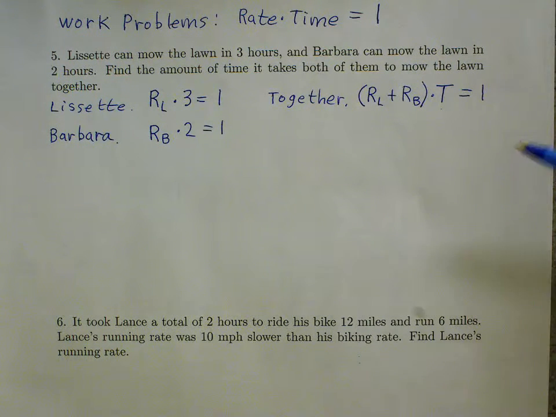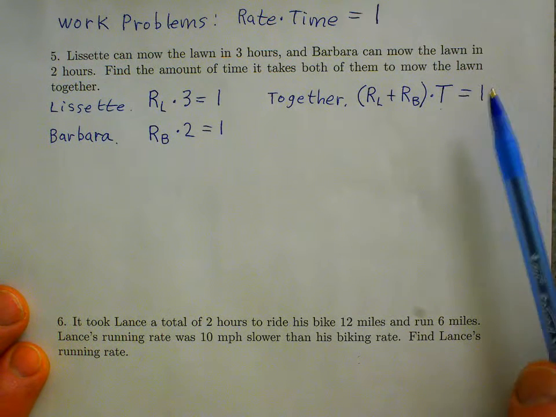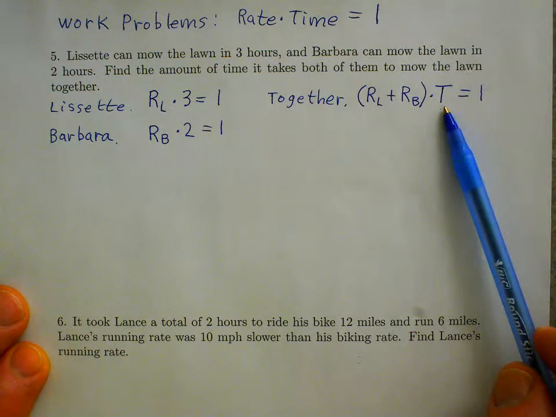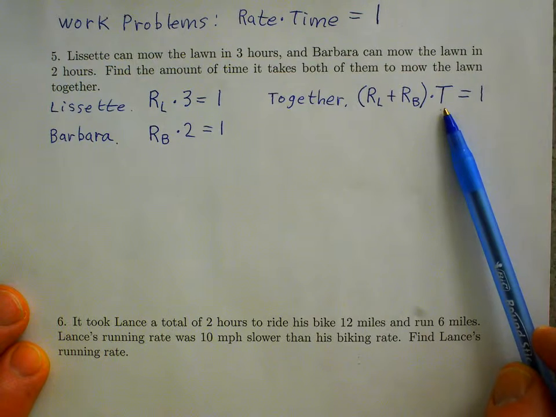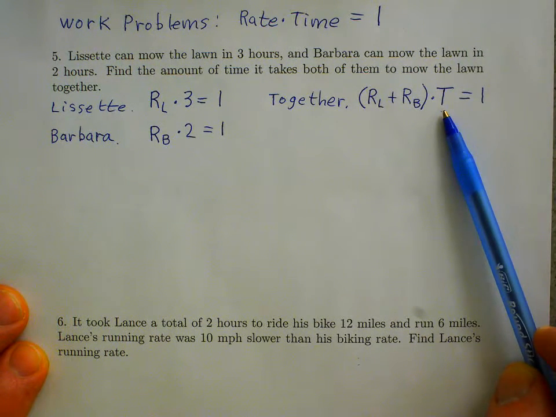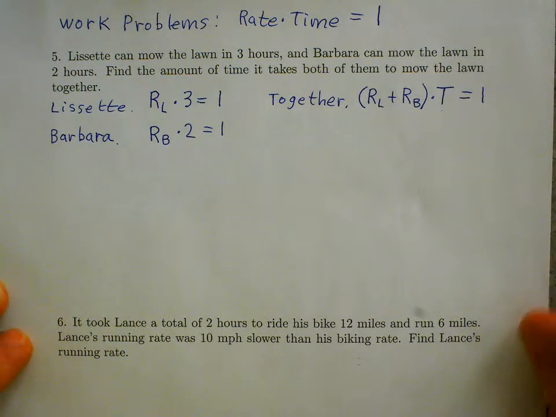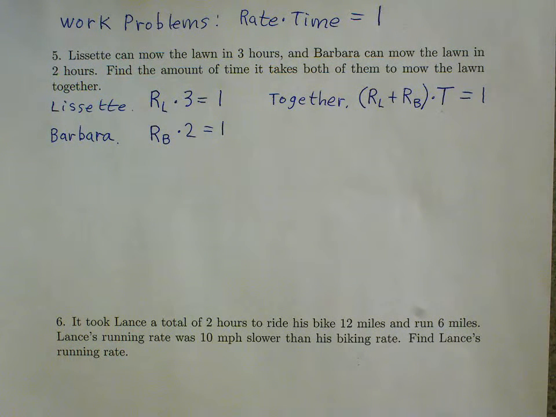We have enough information to determine that. So we're using capital T to represent the amount of time it takes them to mow the lawn together. That means we want an equation whose only variable is capital T.